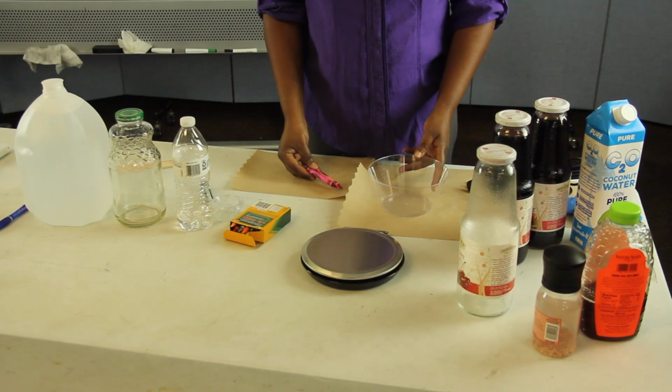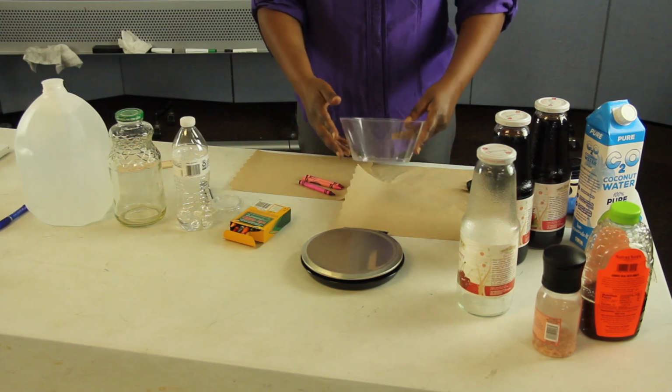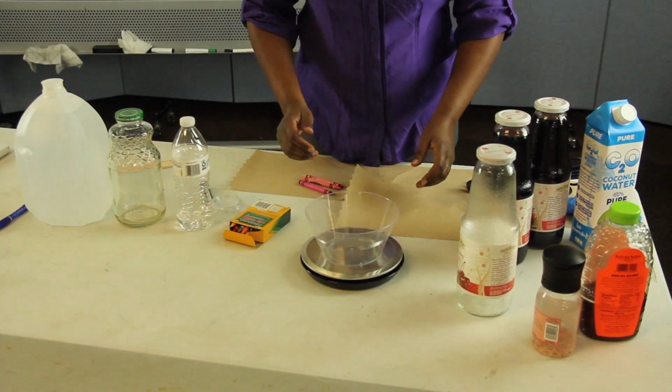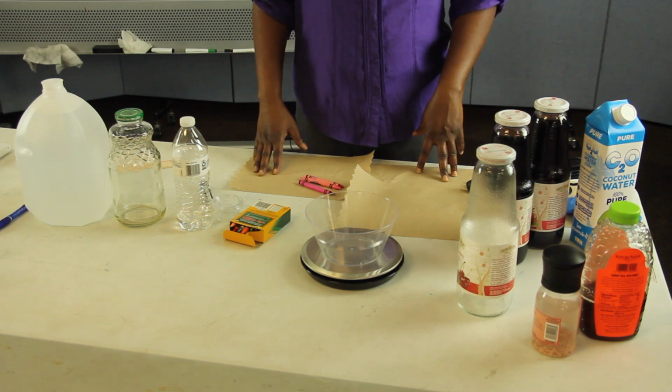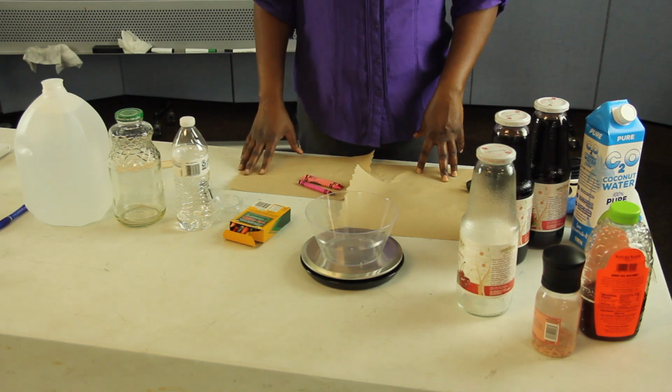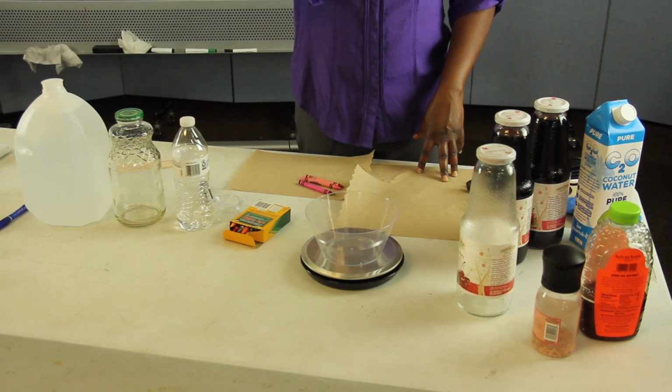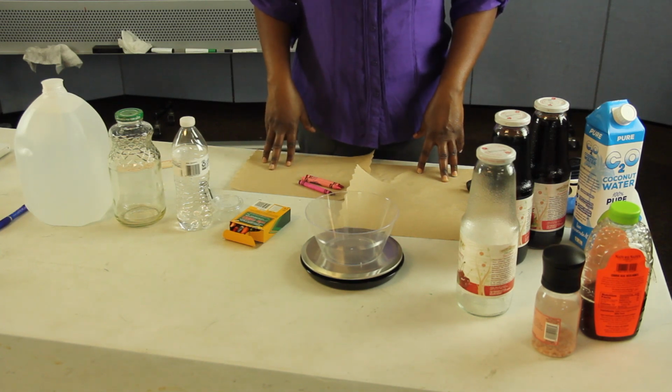I'm going to measure these crayons, but I don't want them on the scale directly. So the first thing I need to do is put the container onto the scale that I'm going to put the crayons in. Now, the scale is weighing the container. We don't want that weight included. So there's a button that says tare.